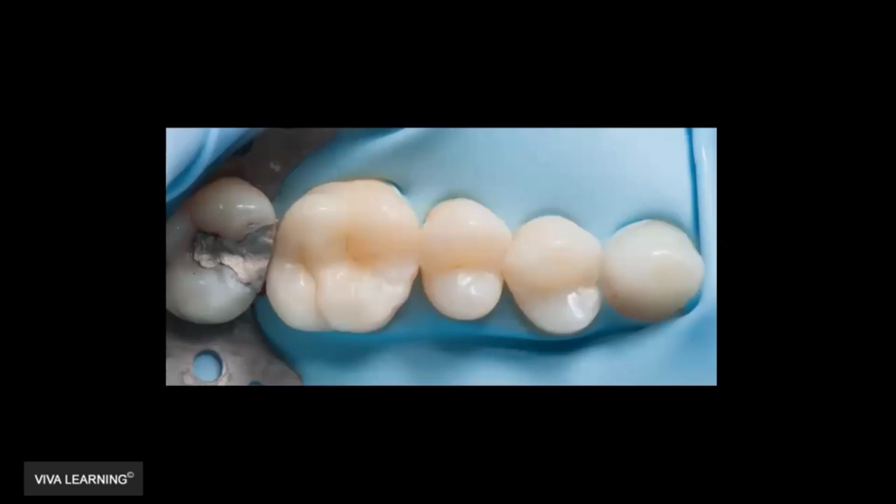And those cements, such as self-adhesive cement, would be something like a GC G-CEM LinkAce. And if you do this under isolation and you're clean, then you will have a wonderful cementation protocol moving forward with minimal chances of recurrent decay underneath these.